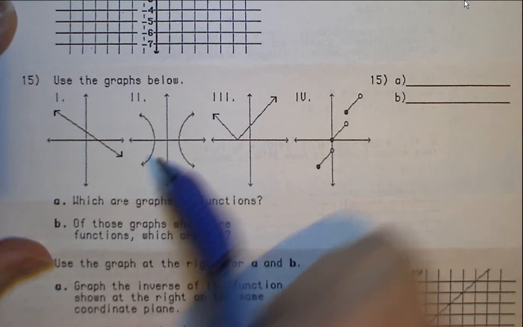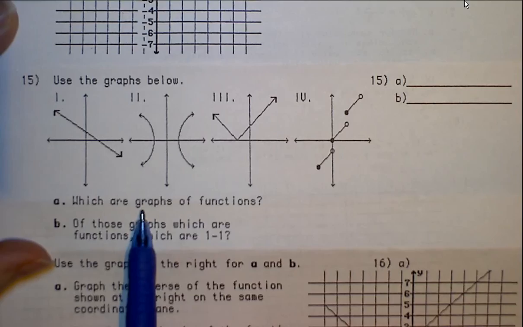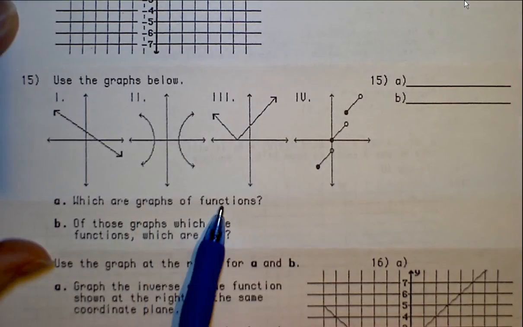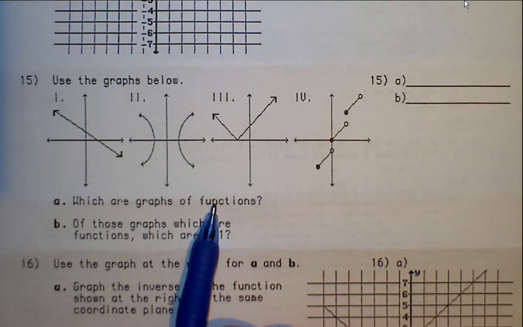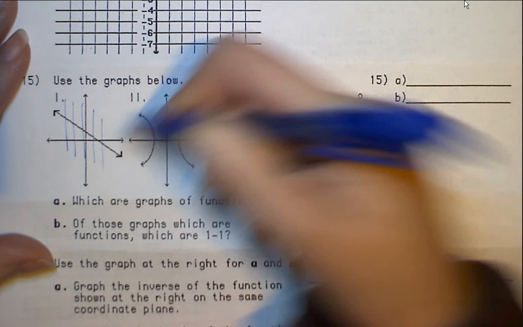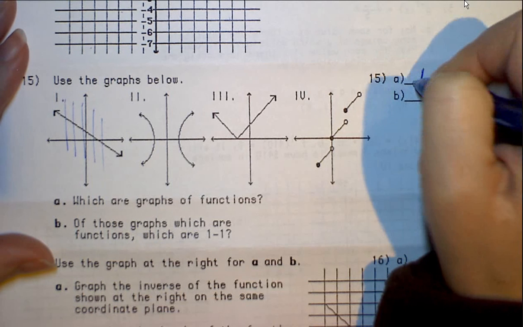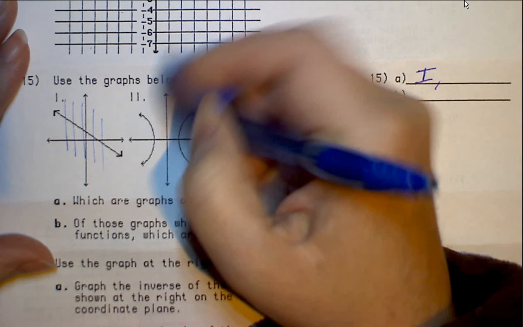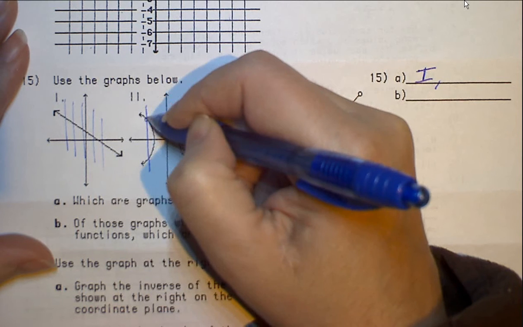Which of the graphs are functions? So what does it have to pass to be a function? The vertical line test. So that's a function. So 1. That's not a function because it hits twice.